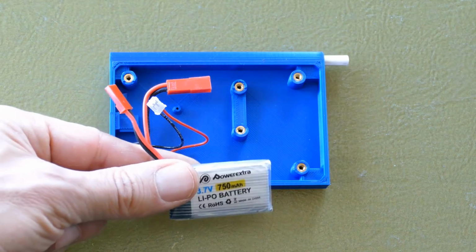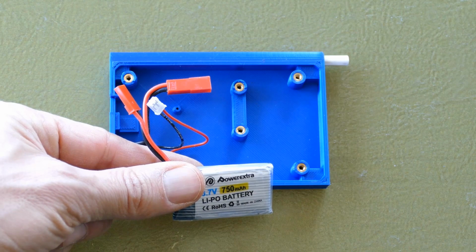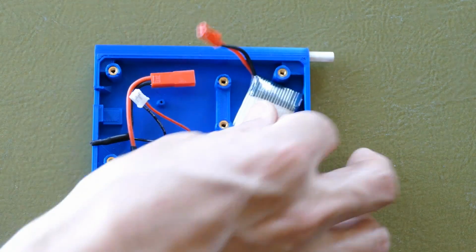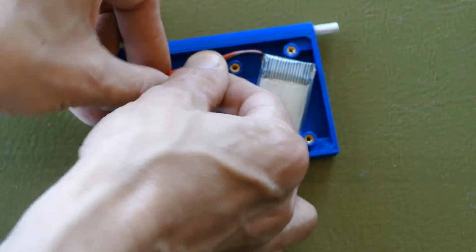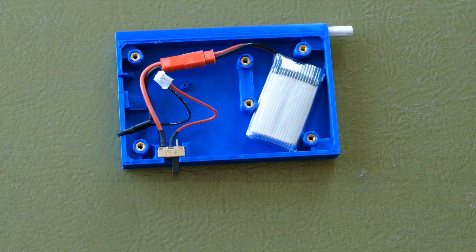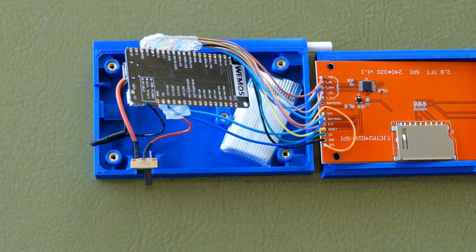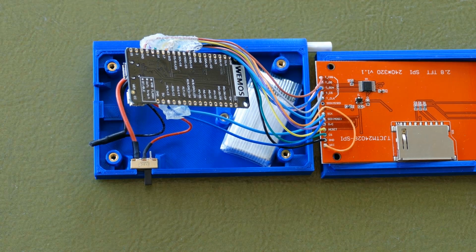The ESP32 will be powered by a 3.7 volt, 750 mAh LiPo battery. It fits snugly between the threaded inserts and plugs into the red JST connector. Off camera, I soldered all the connections between the ESP32 and the ILI9341. I added some hot glue on the ESP32 to secure the wires. I also loaded the MicroPython firmware onto the ESP32.